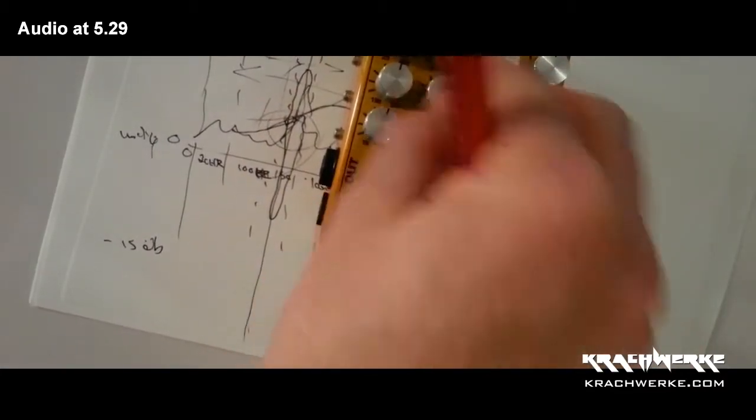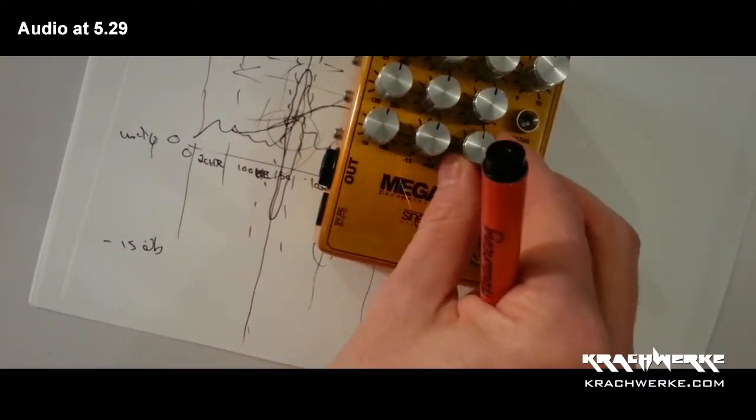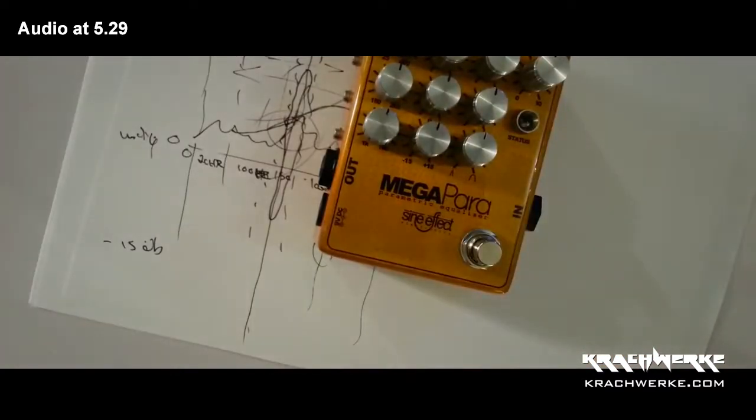Although this is meant for a pedal board, I think that with how clean the signal goes through it, it probably could be used in certain circumstances as some sort of outboard effect. So I just need to set some stuff up, and I'll be back in a minute.